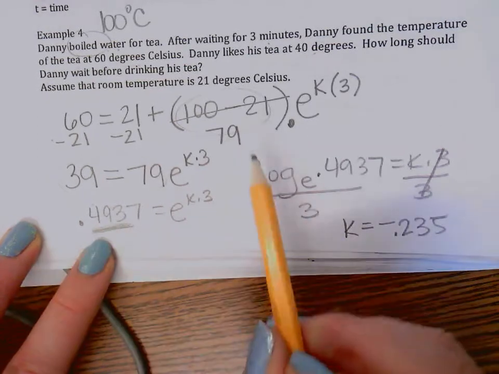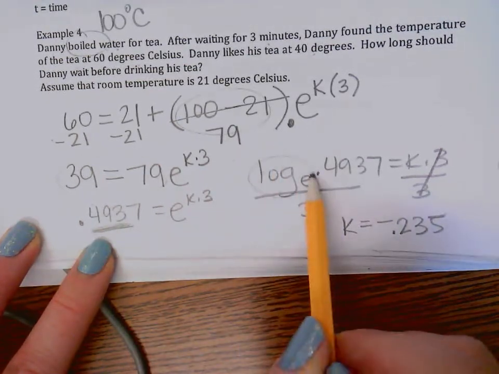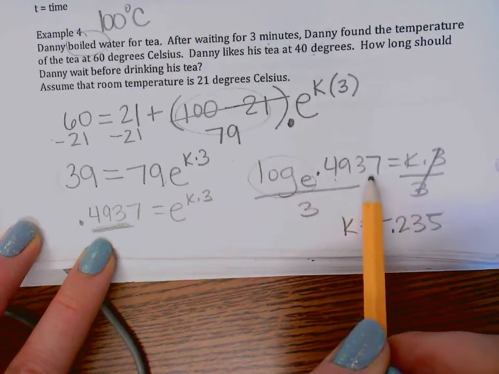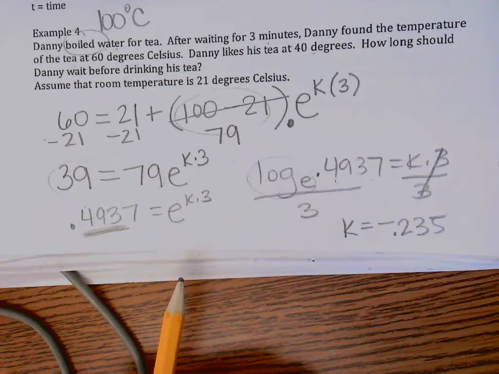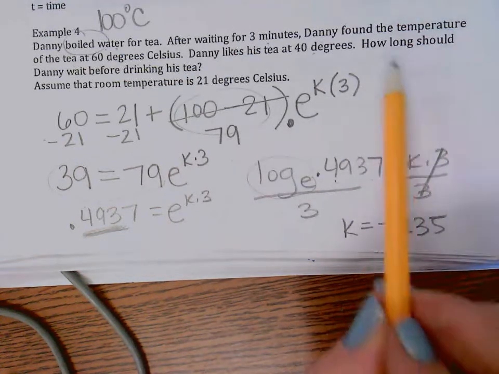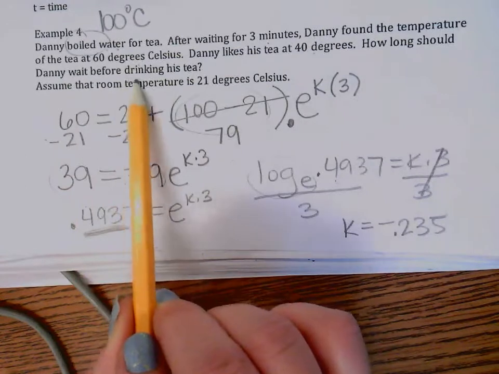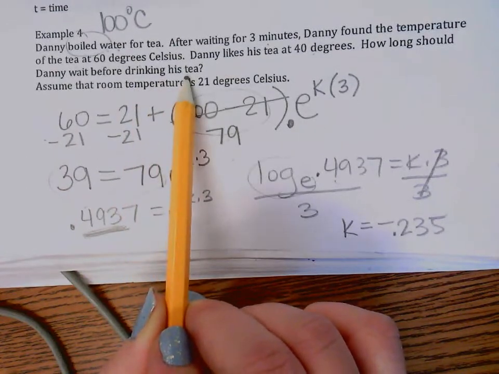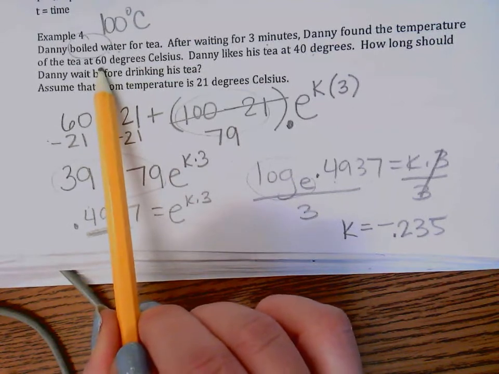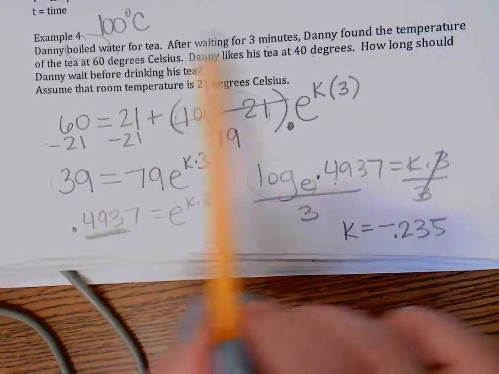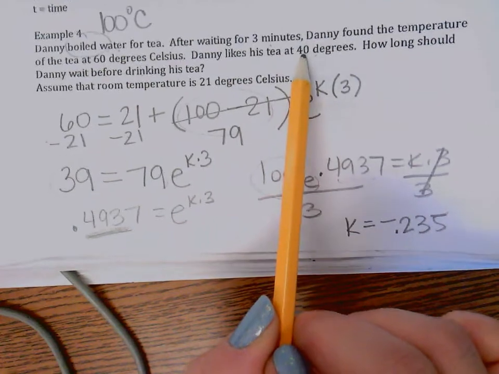So you're basically taking the natural log of 0.4937 and dividing by your 3 minutes to get K. Now that we know K, we can do some work with K. Now it says, how long should he wait before drinking his tea? Currently the tea is 60 degrees. He wants to wait how many more minutes until the tea gets to 40 degrees.